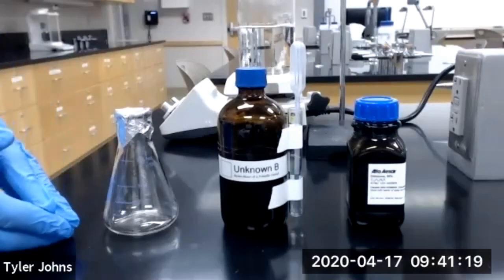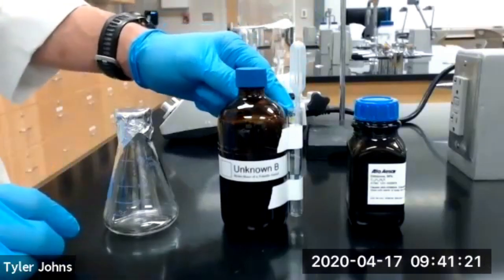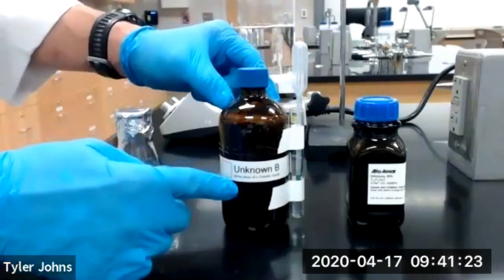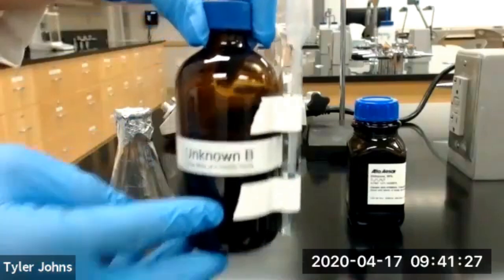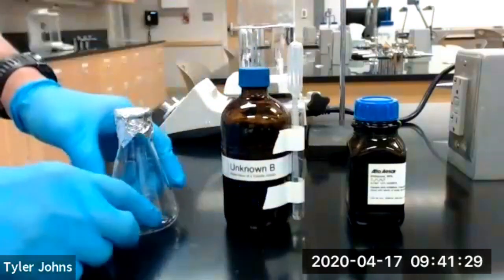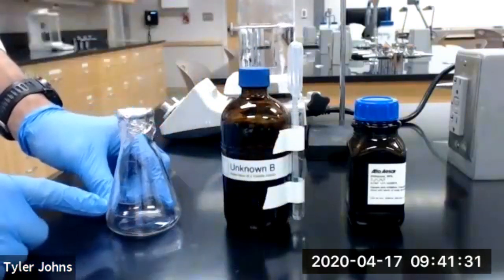The next thing we're going to do is measure about 2 to 3 milliliters of our unknown volatile liquid. We're going to be using unknown B, into our 125 ml Erlenmeyer flask.